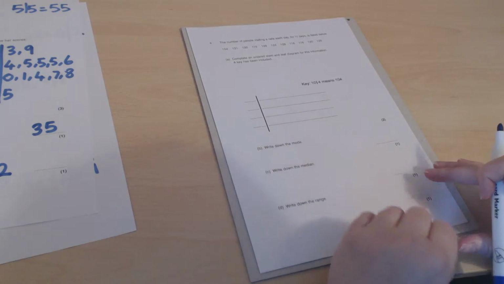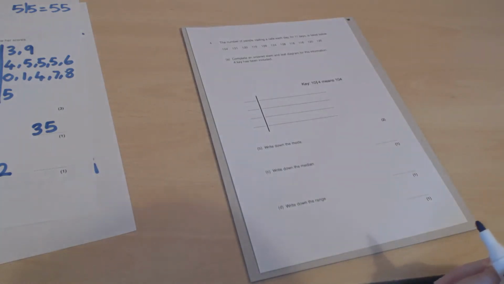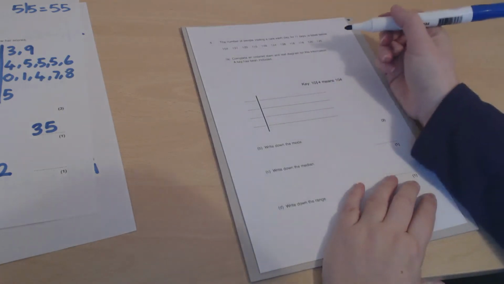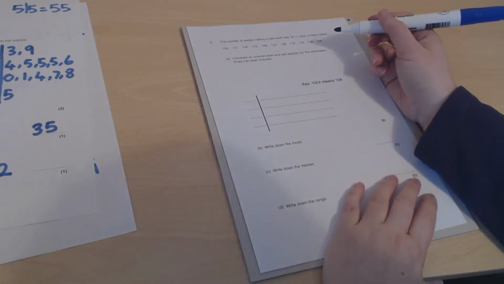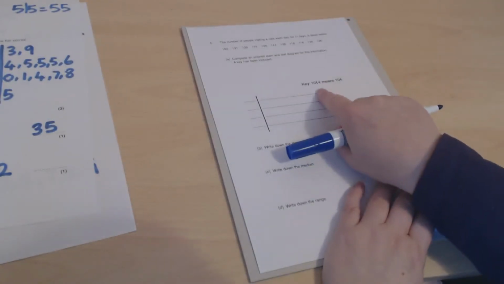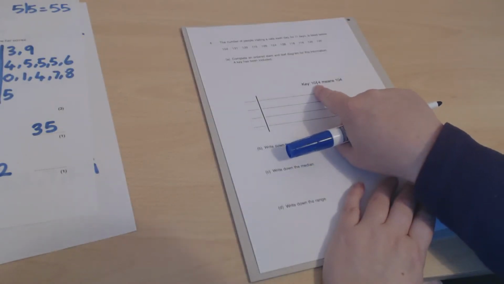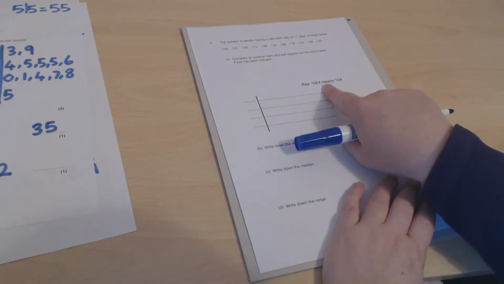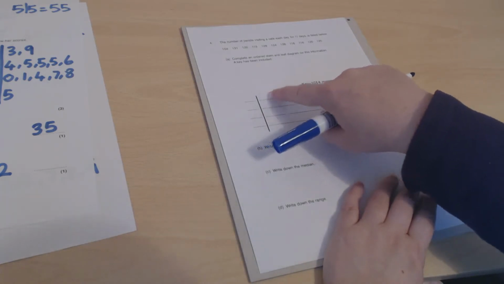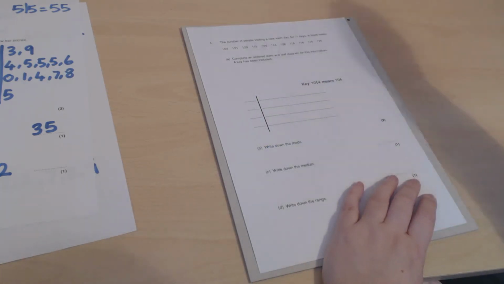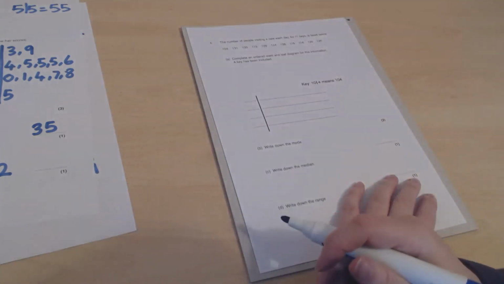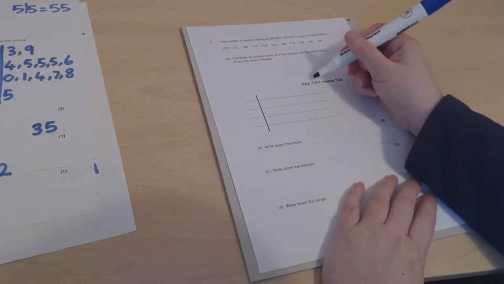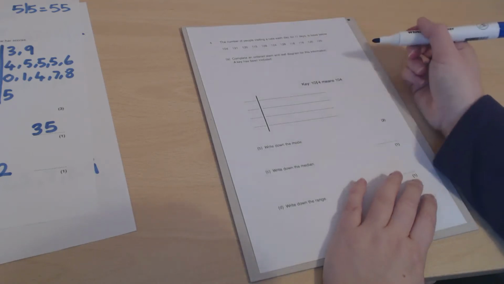This one is about numbers of people visiting a cafe every day for 11 days. So you notice we've got some longer numbers here. In terms of the key, which they've already done for us, you can see we're taking the first 2 numbers off the front and just leaving the last one. So typically every time you're only going to have single digits this side. If it's got more, it goes the other side. So 104 is 10 over here and 4 here.